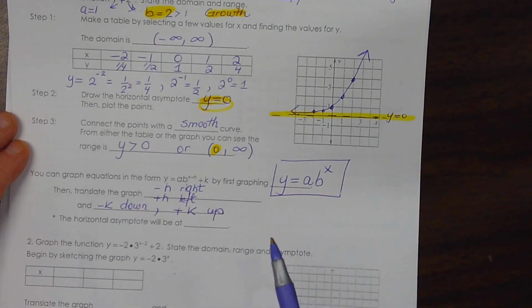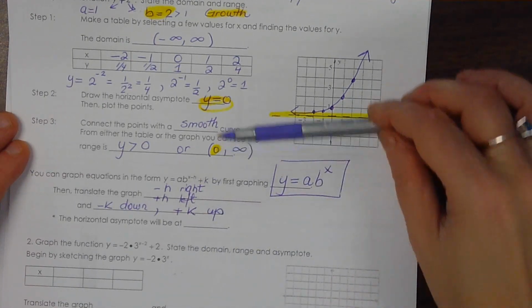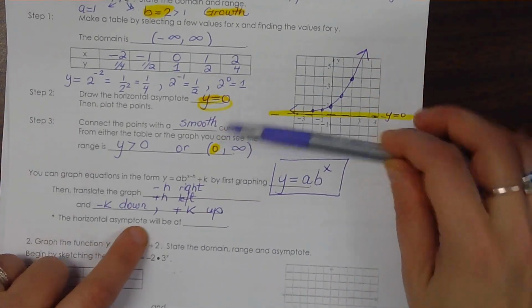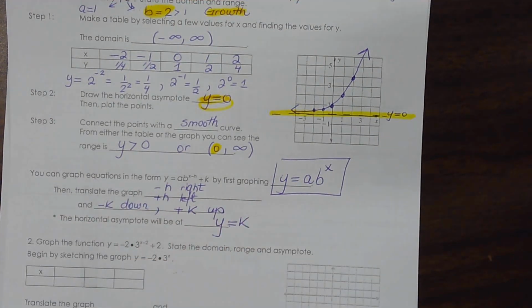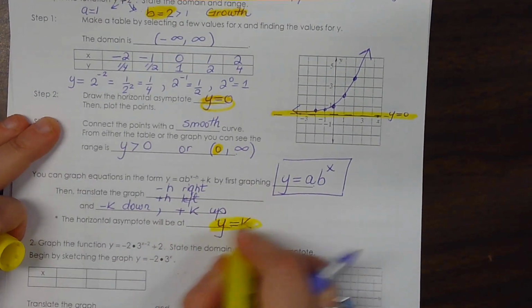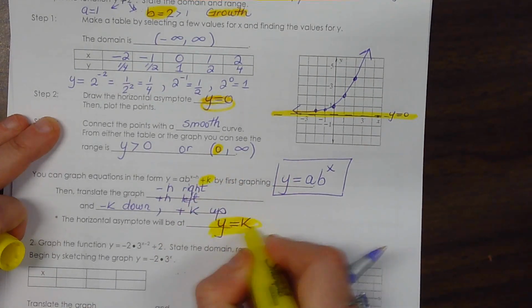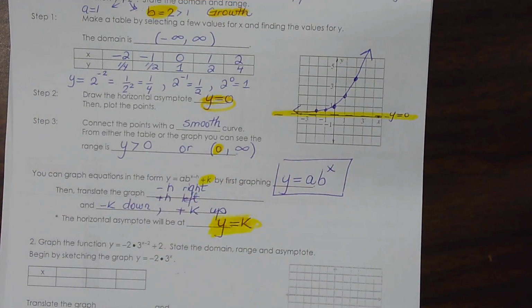But if we have a k and we move the graph up and down, the horizontal asymptote will be at y equal to k. This is very important. The horizontal asymptote will be at y equal to k. So if I move the graph up 2, the horizontal asymptote will be y equal to 2. If I move the graph down 2, the new horizontal asymptote will be at y equal to negative 2.